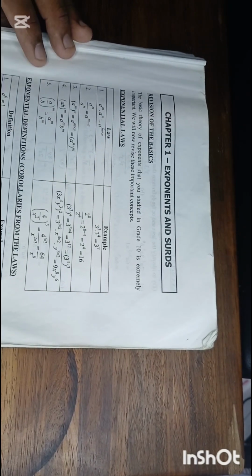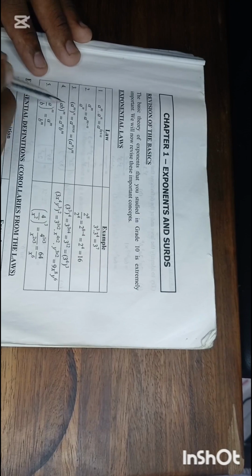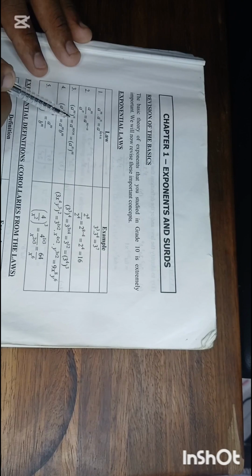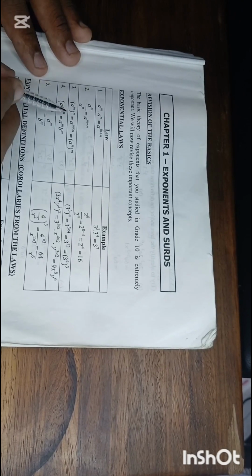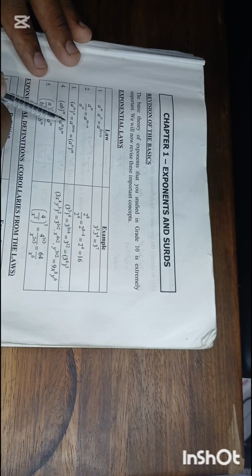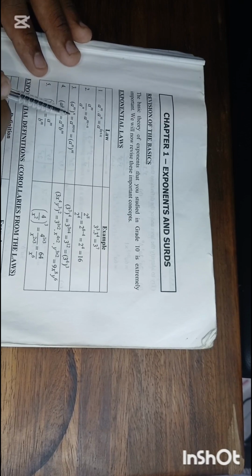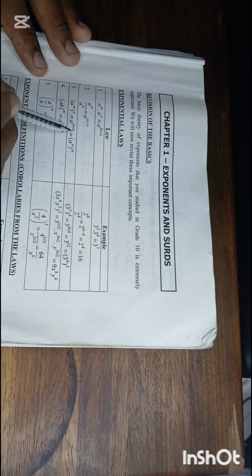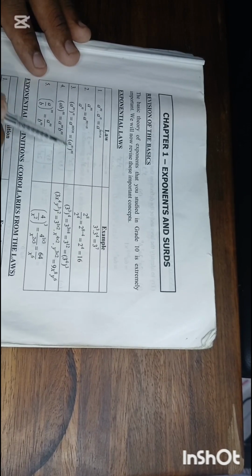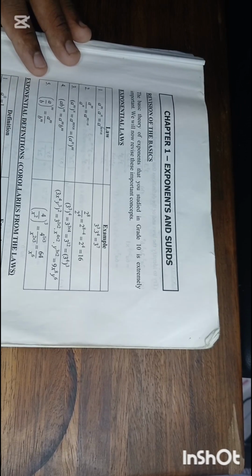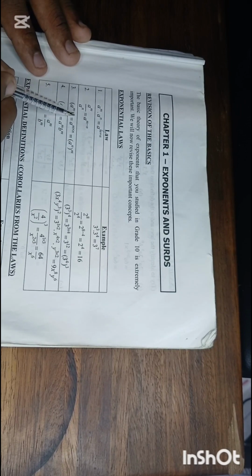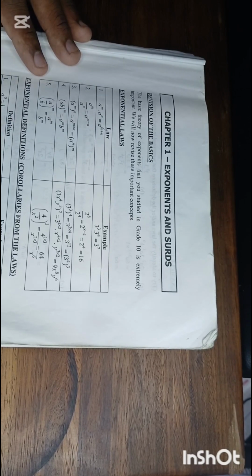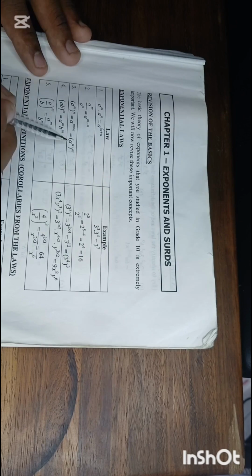Then 3, we have another law which says open bracket a to the power of m close bracket, to the power of n. When we have the brackets like this, it means multiplication. So it equals a to the exponent m multiplied by n, which is also equal to, so here they actually switched. We can switch the m and the n. The m can be outside and the n can be inside. So it is still the same. There's nothing that has changed here.